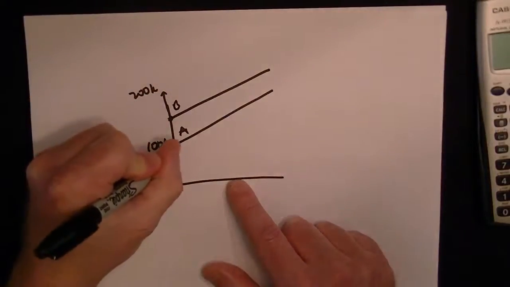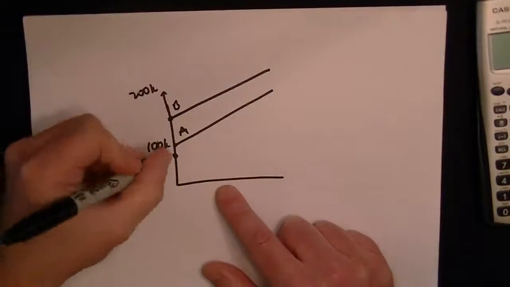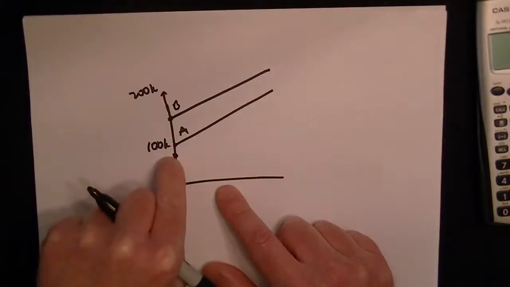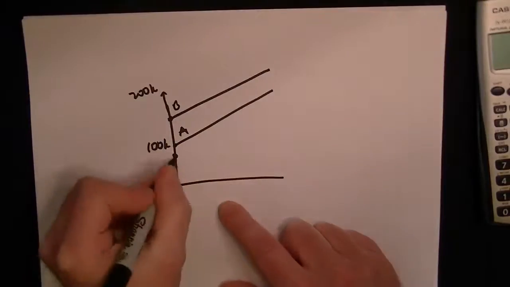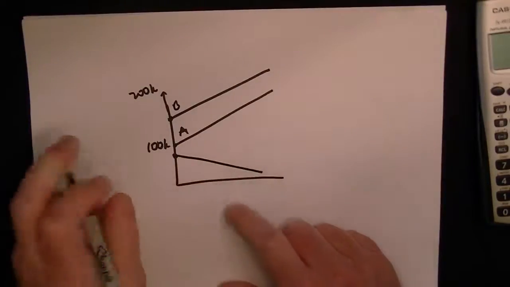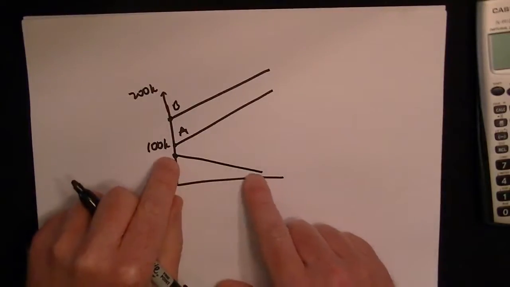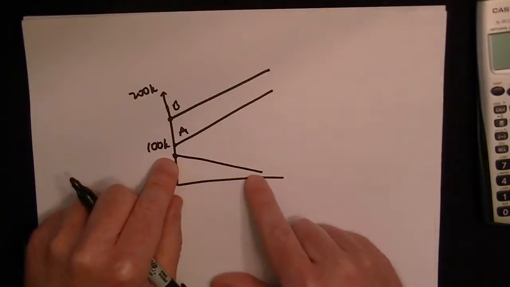So then what if you're shown a graph like this? In this case, the starting point for house B is below 100K, but if the line is like this, that means the value of house B is decreasing, so that's not going to be right.